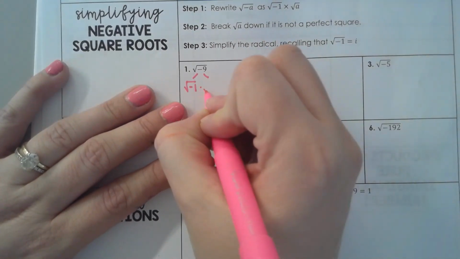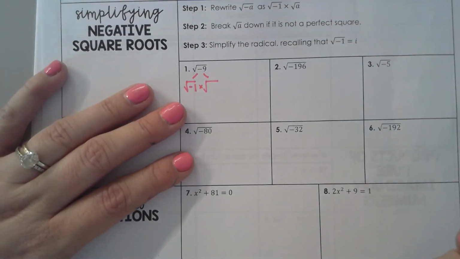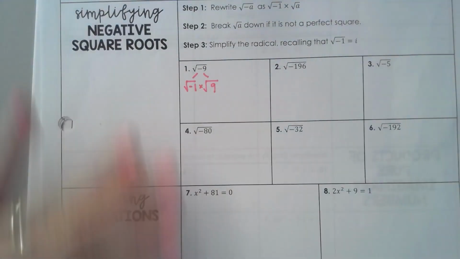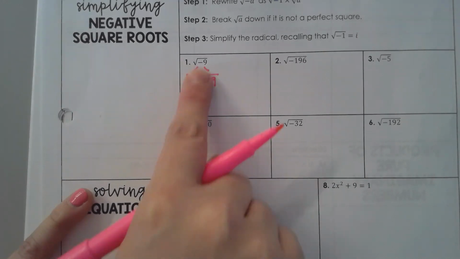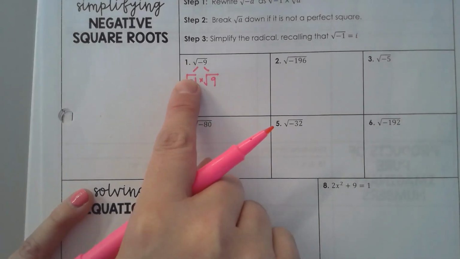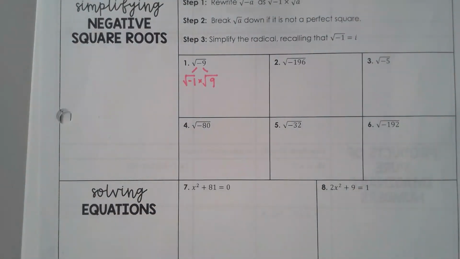Negative 1 times what gives me negative 9? 9. So I can split negative 9 into a negative 1 and a positive 9.